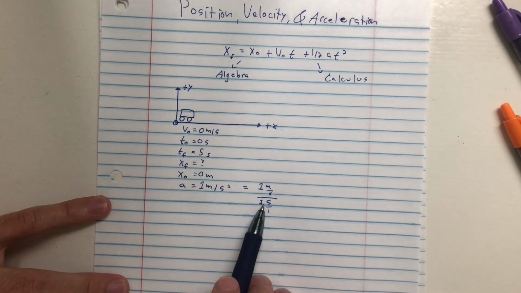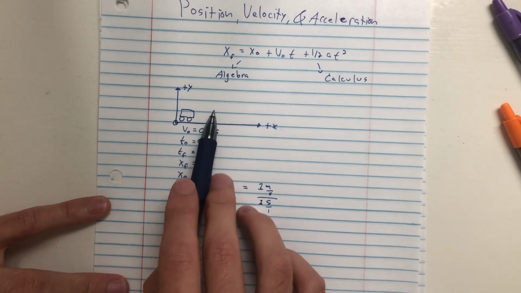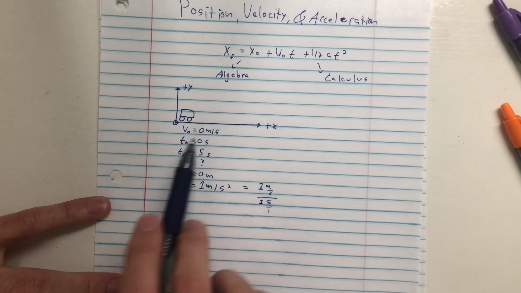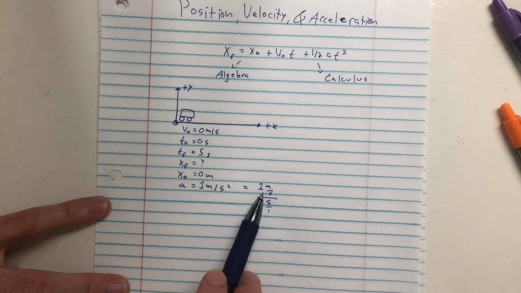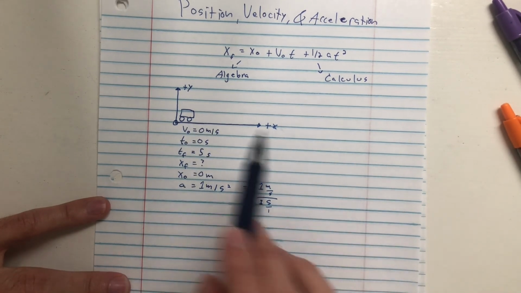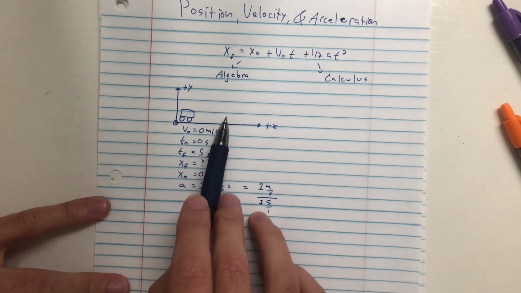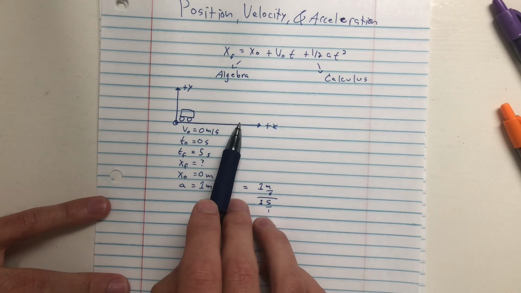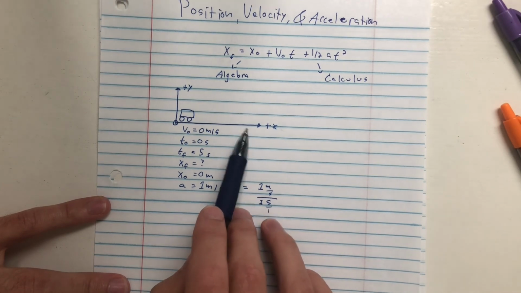After 2 seconds, it would be going 2 meters per second at the time t equals 2 seconds, because it has gained 1 meters per second over those 2 seconds. So the velocity after 2 seconds would be 2 meters per second. And then after 3, it would be 3 meters per second. And then after 4, it would be 4 meters per second. And then at the time t equals 5 seconds, the final speed would be 5 meters per second.